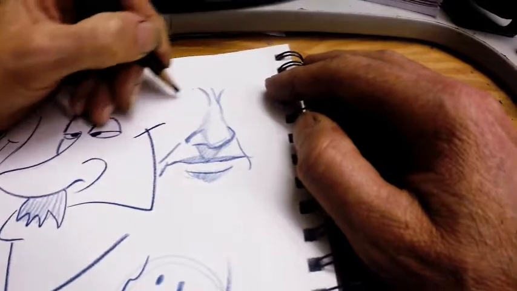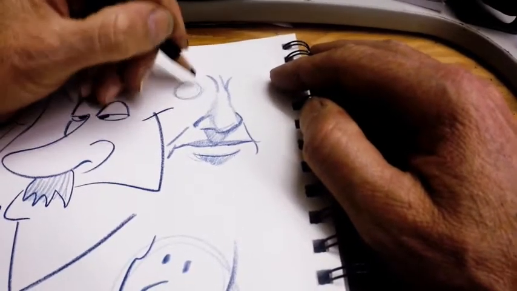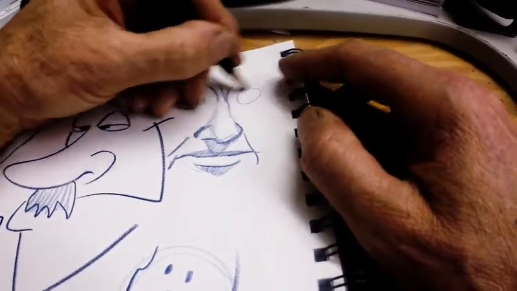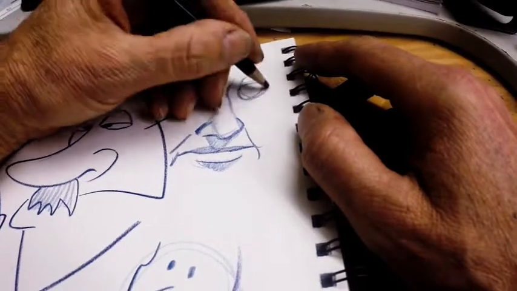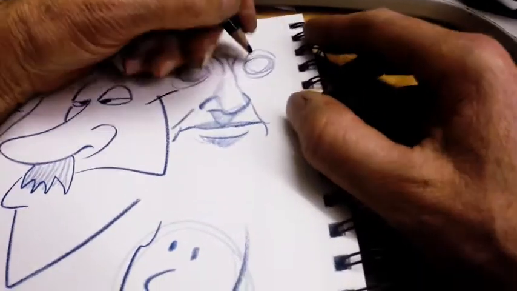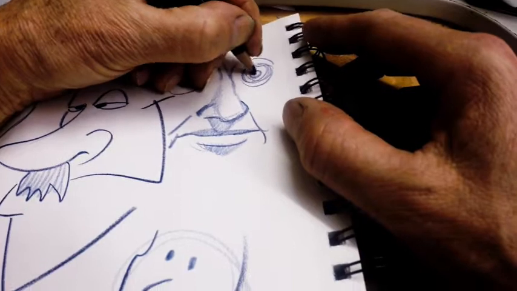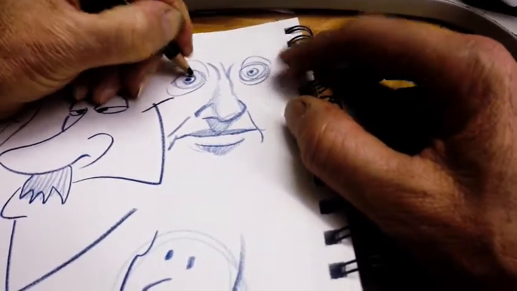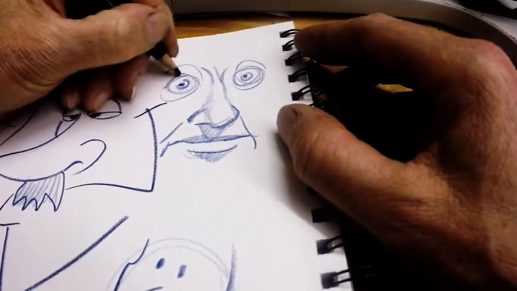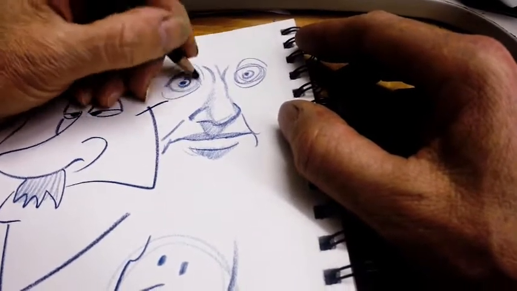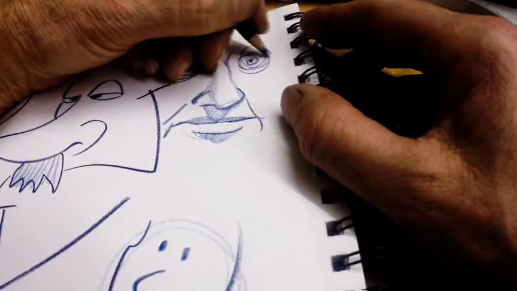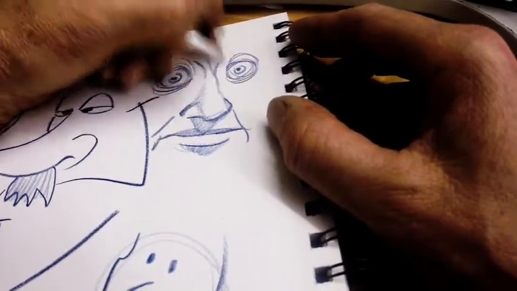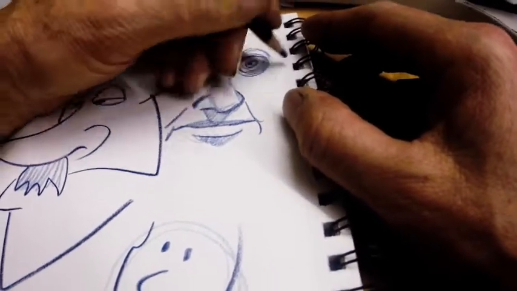But usually I don't do a lot of realistic renderings or drawings. I'm more into the cartoony. I mean, sometimes I'll sketch, but on windows and stuff, I don't do too many realistic looking images. I stick more to the cartoony.